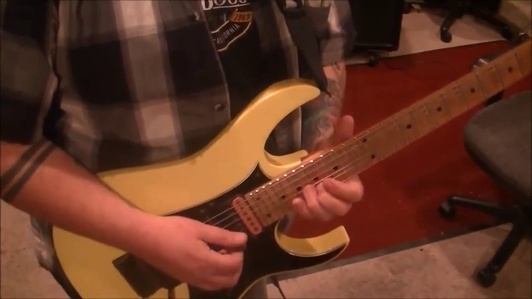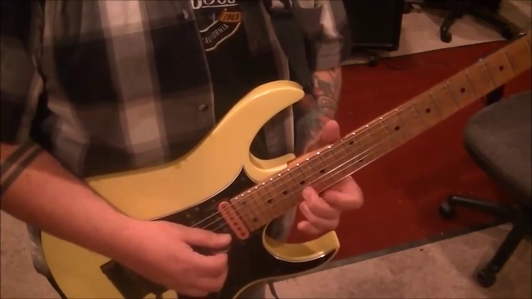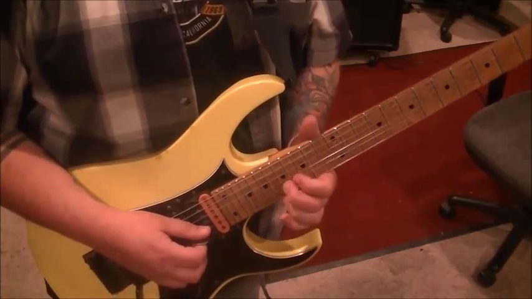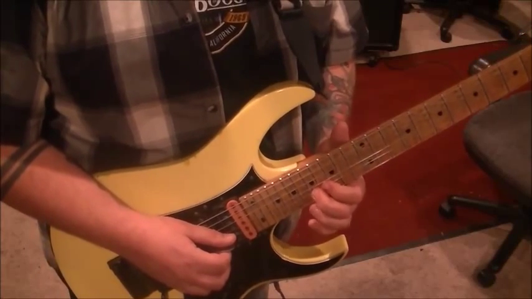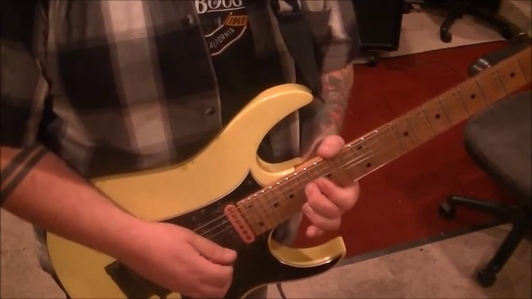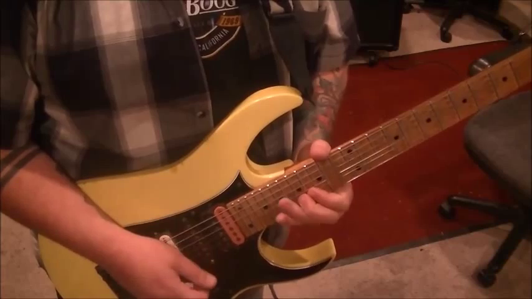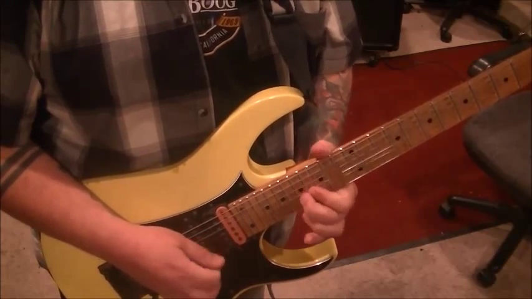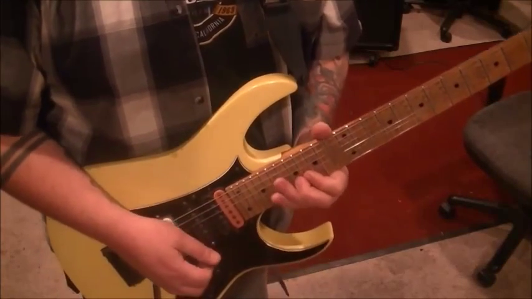17B, step and a half bend. Your middle finger's already there. Just back it with your index. Now, we're bending it to sound like fret 20. Do that twice. And then hit it again and just vibrato.